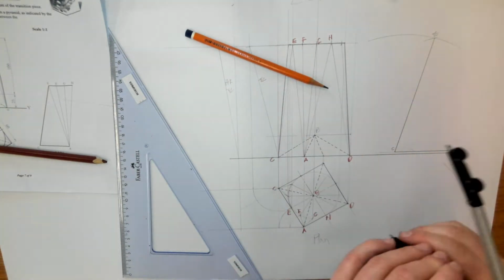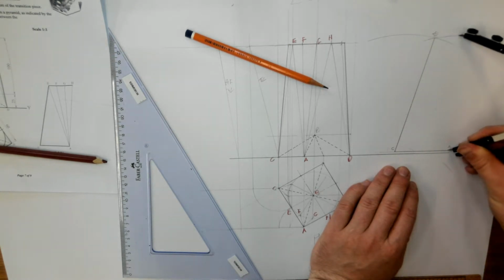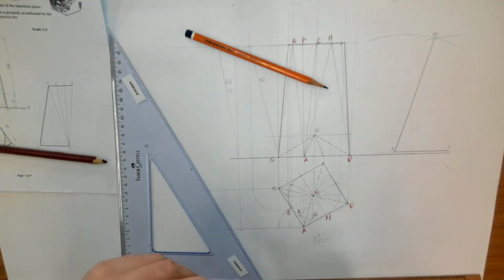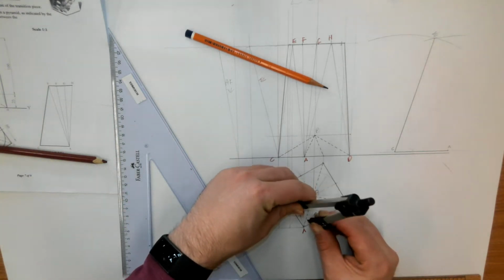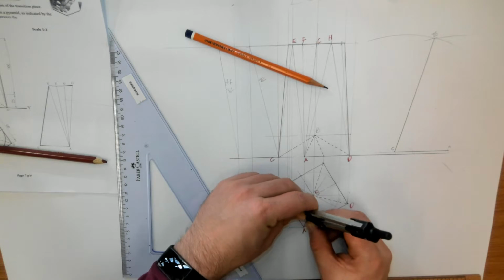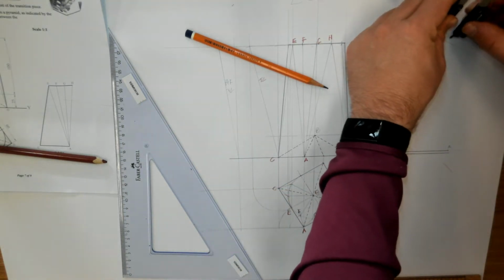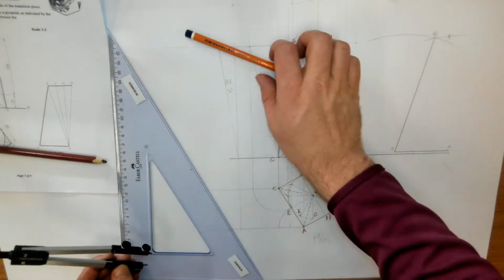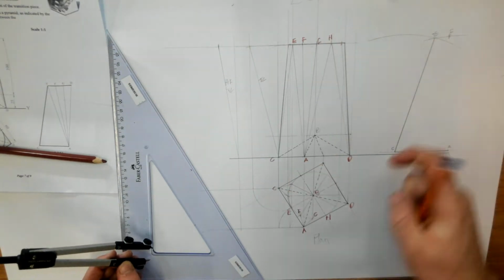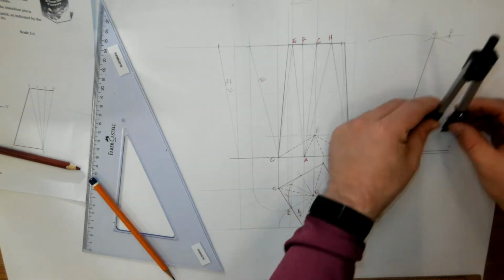true length. So compass on A, swing your arc. Now set your compass to the distance between E to F in plan. Line E to F is parallel to the XY line in elevation, so it's the true length in plan. So swing there. Okay, now that's point F. Now we're rolling. So now we're going to take F to G and we're going to swing the arc.